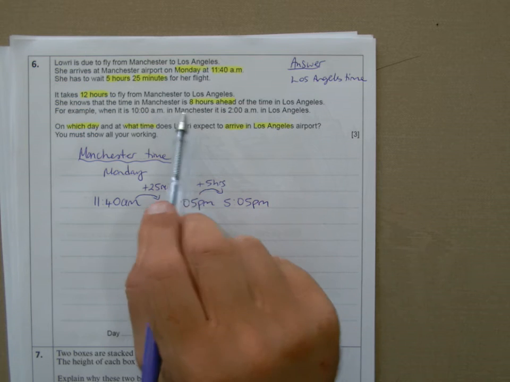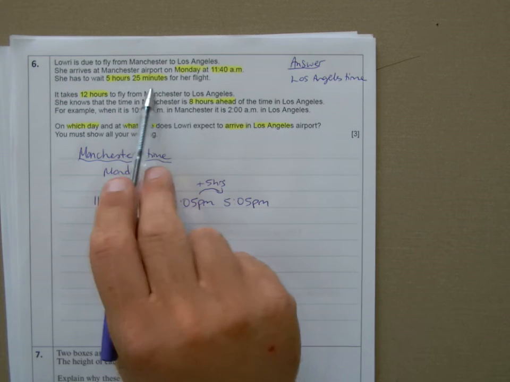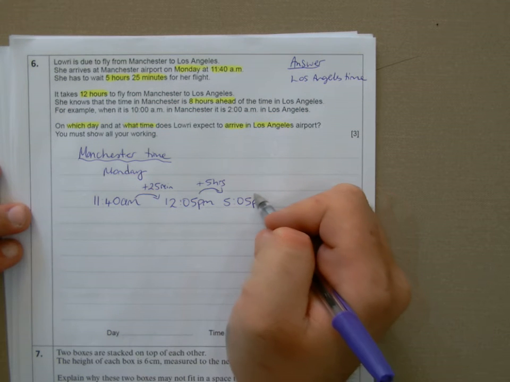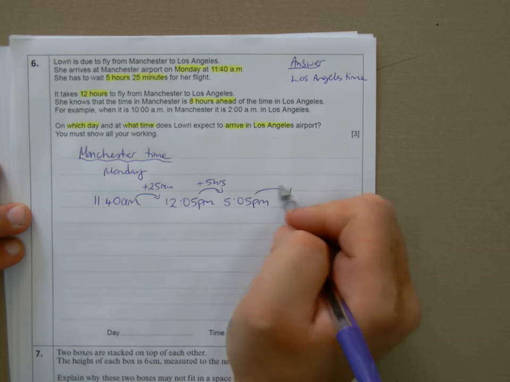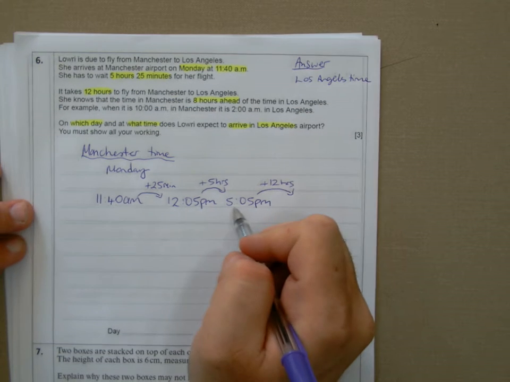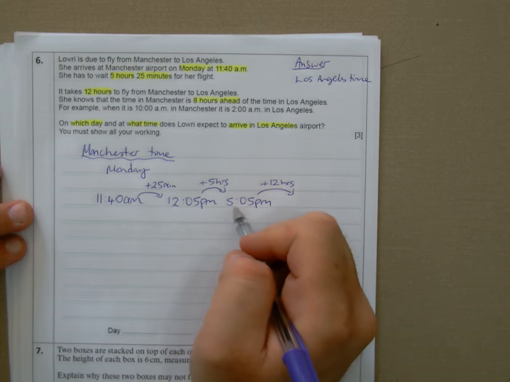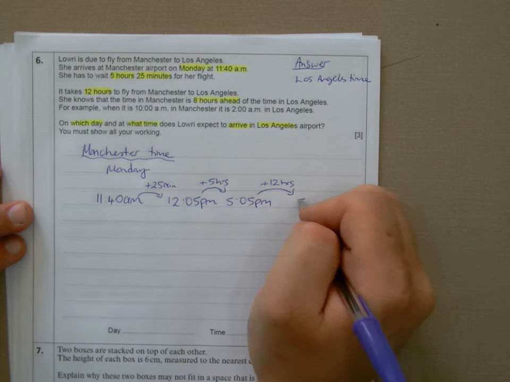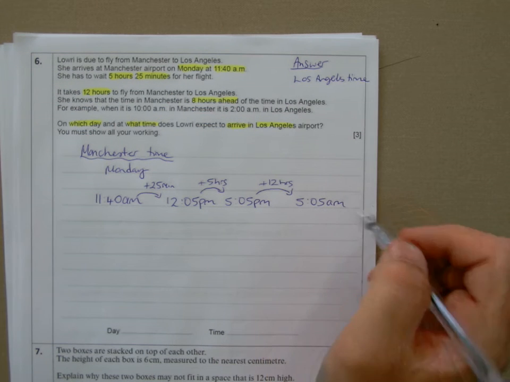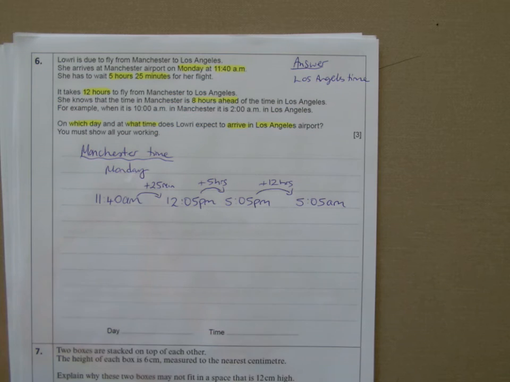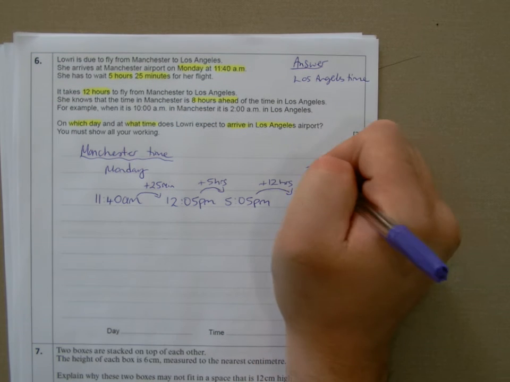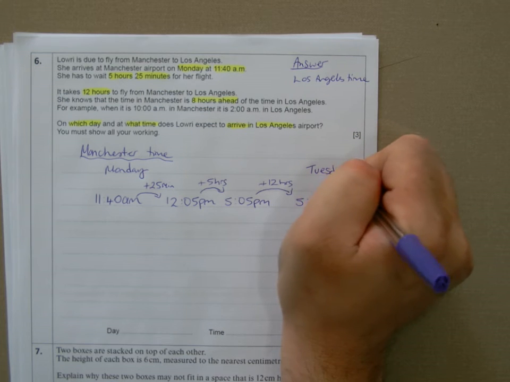And then she catches her flight, and it takes 12 hours to fly. So in terms of then the 12-hour flight, if I add 12 hours on, because there's a 12-hour clock, if you add 12 on, it'll just take us to 5 again, but it'll be AM. So that's the time she'd actually arrive in Los Angeles, but remember, that will be Manchester time, okay? And because it's 5:05 AM the next day, that will be Tuesday, okay? But that is Manchester time.